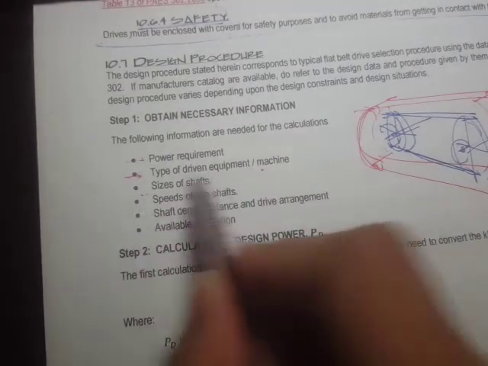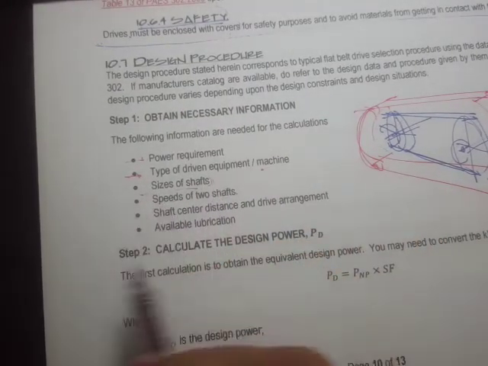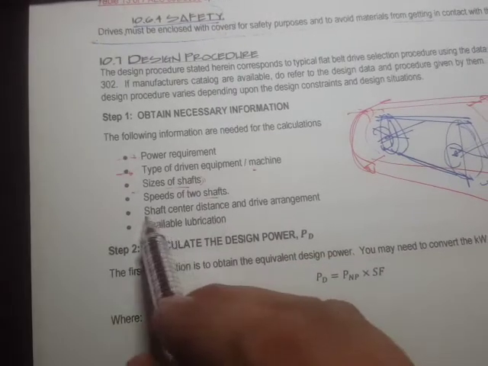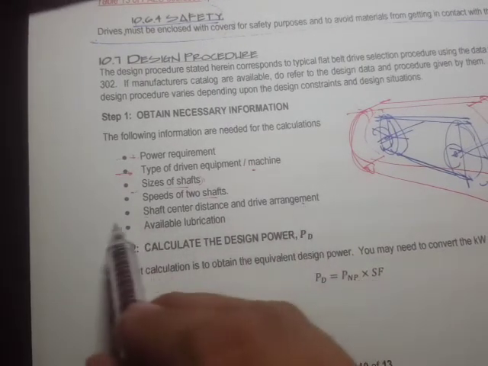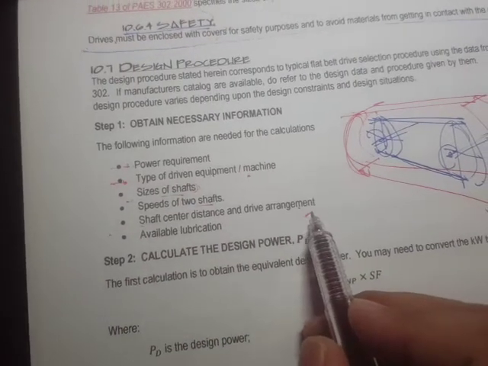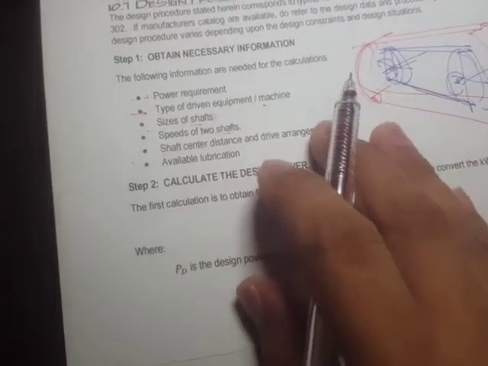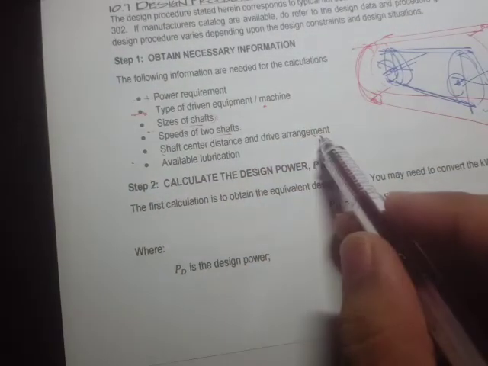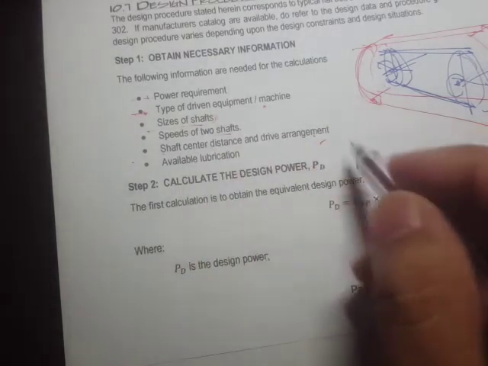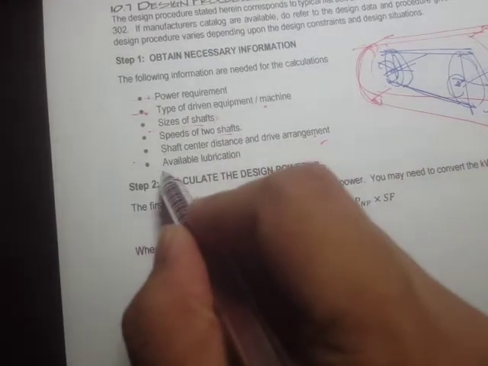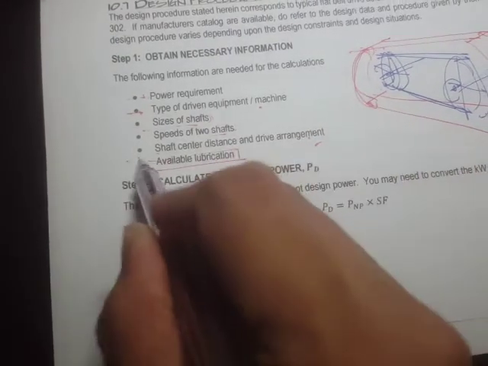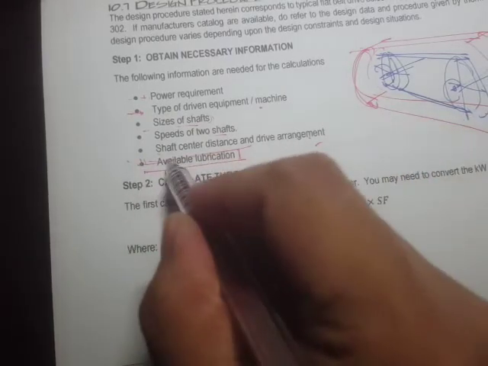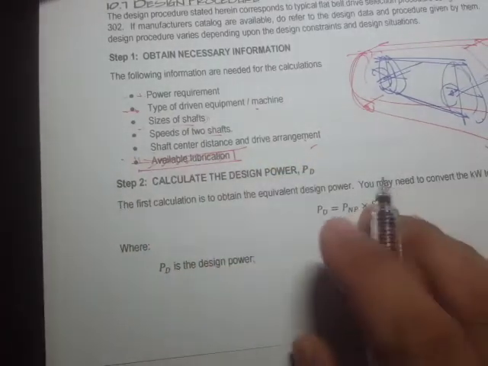Also the sizes of shafts, so we have to check that as well, and the speeds, shaft center distance and drive arrangement. Sometimes this is given, or sometimes you need to compute for this. And available lubrication, I think this does not count. This should be for chain drives.